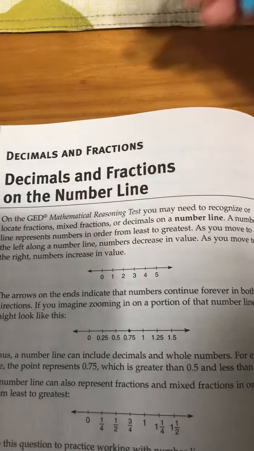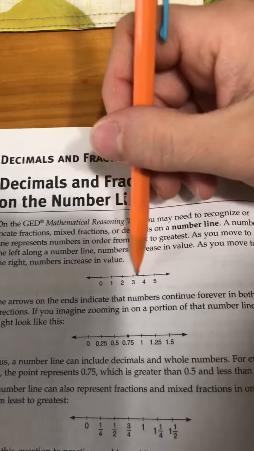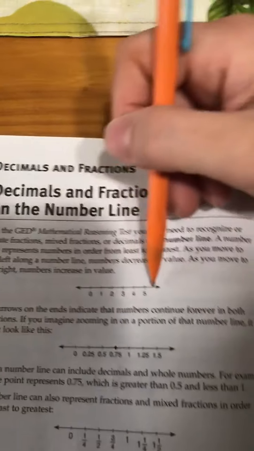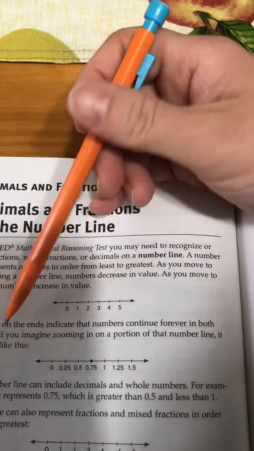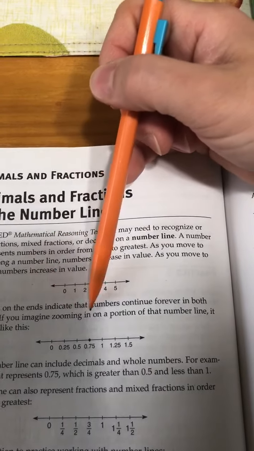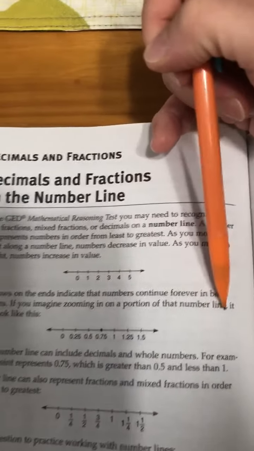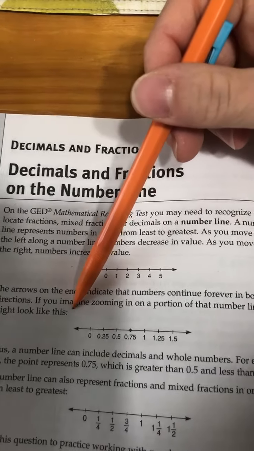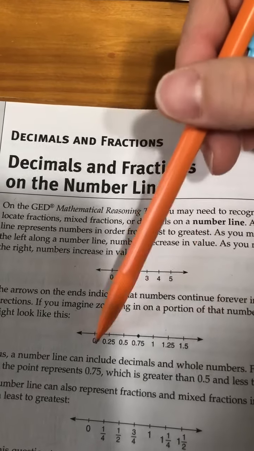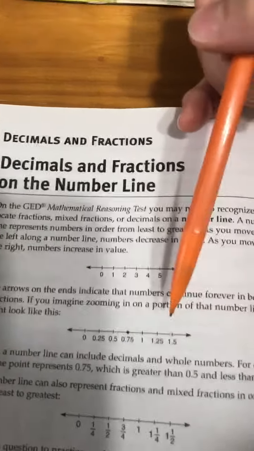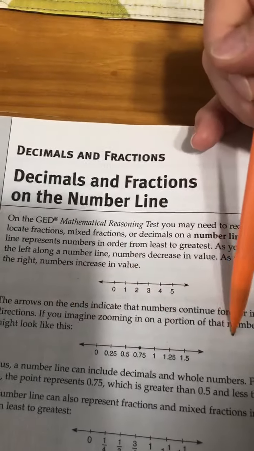This is just a part of a number line. There are numbers that are lower, and there are numbers that are greater. If you imagine zooming in on a portion of that number line, it might look like this. Just think of this like one small piece of a really big number line that continues forever in both directions.